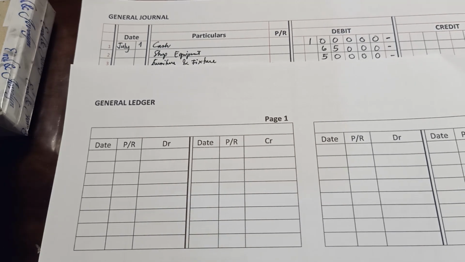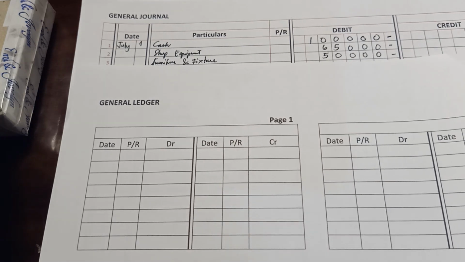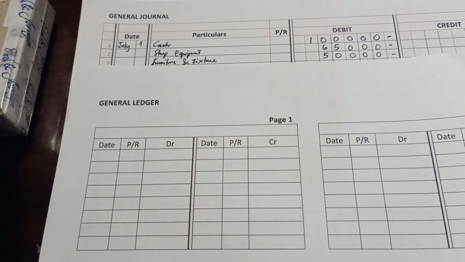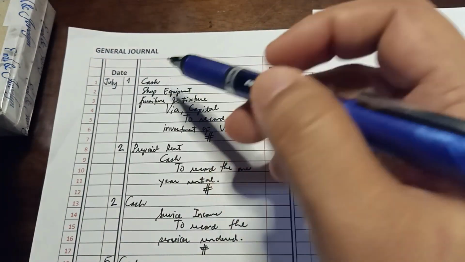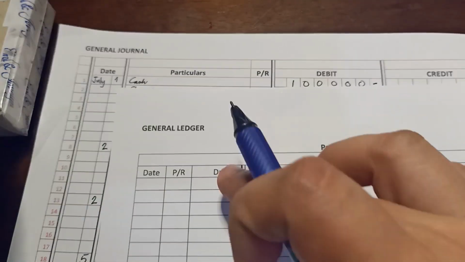So, para hindi po kayo masyado mahirapan sa pag-identify ng kung ano yung accounts na ilalagay, unahin natin lahat ng asset accounts. Okay? Particularly, yung usual or common na nagagamit. So, meron po tayo dyan, cash. Diba? So, lahat ng cash, debit side muna tayo. Dito muna tayo.